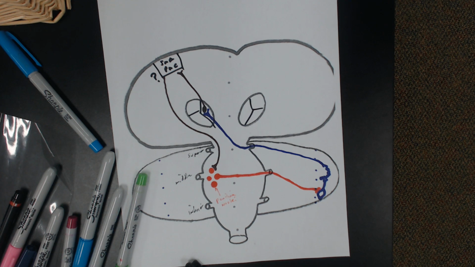In essence, information coming from the trunk synapses with the Purkinje cell in the vermis, which makes contact with the fastigial nucleus. The fastigial nucleus sends out axons to the reticular formation, activating the reticulospinal tract. And then the interposed nucleus sends out axons to the red nucleus, influences muscle tone, and also sends out axons to the contralateral thalamus that then sends information up to the motor planning area of the brain.